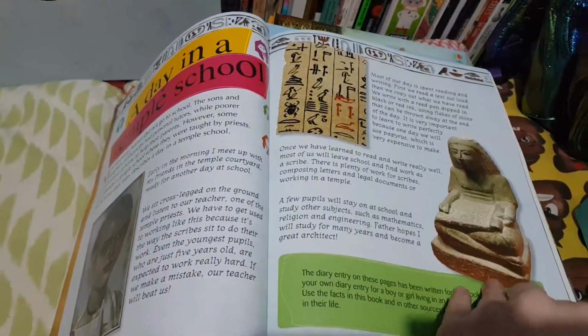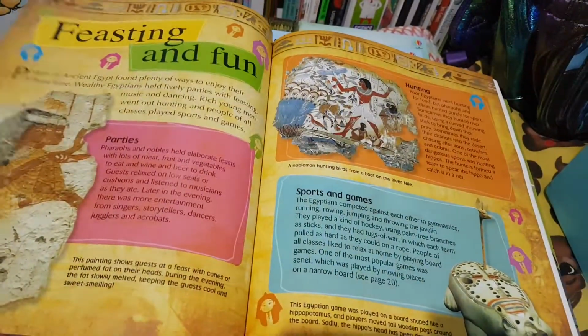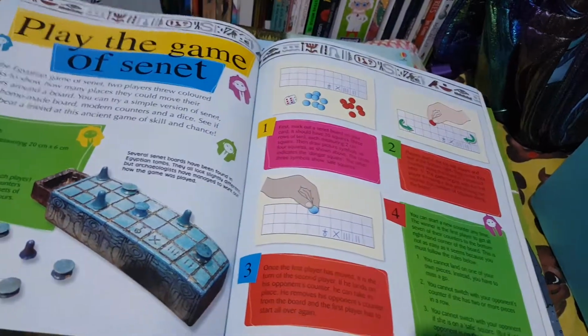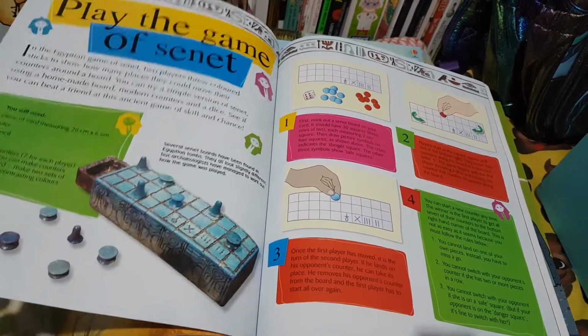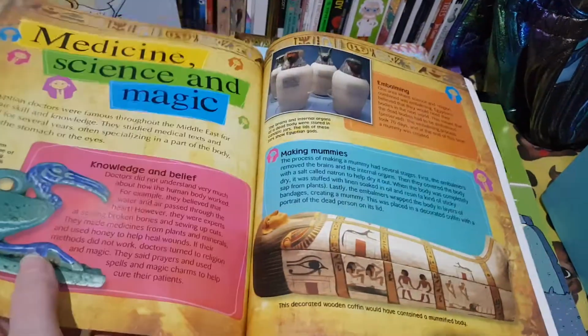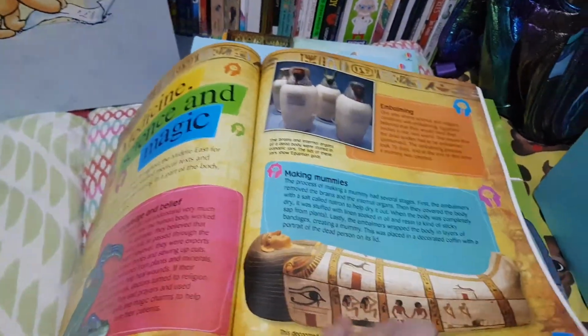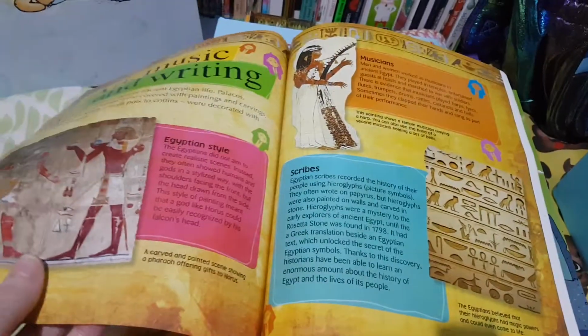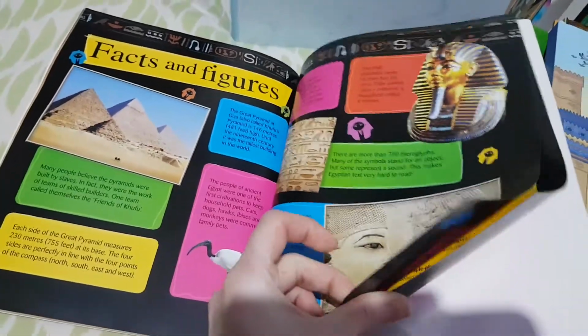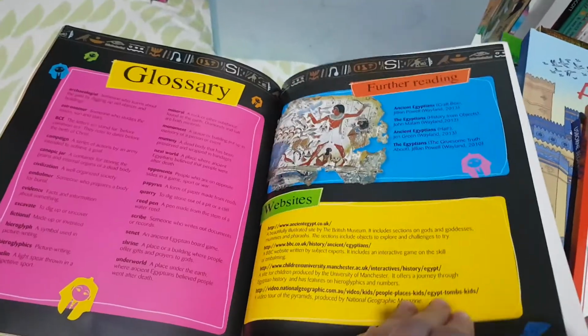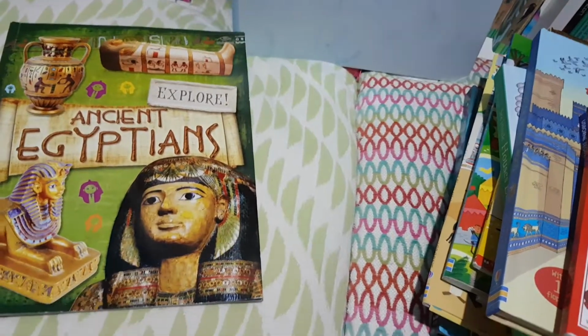a day in a temple school, so they can read through this and then they can do their comic book page, feasting and fun, that will help with their Egyptian feast page. This is a game. There's always an activity of some sort in these books. In this case it's play the game. I've seen it. And then we've got pyramids and temples, medicine, science and magic, so this will help them with their making mummies page, art, music and writing, facts and figures, so that will help them with their blank template that's included. Then we've got a glossary and then further reading and websites.